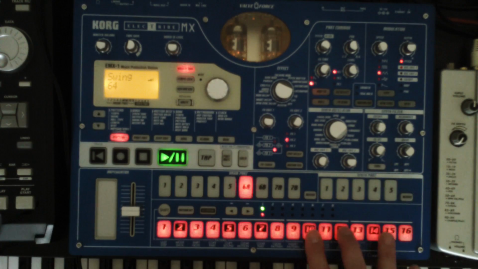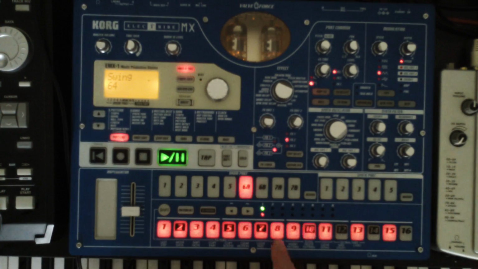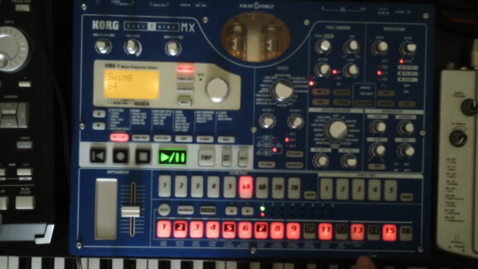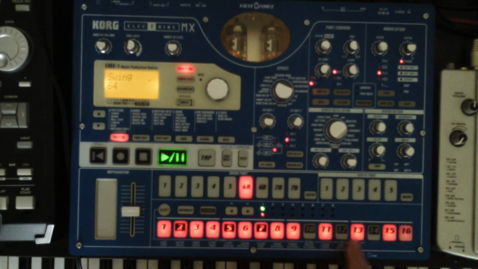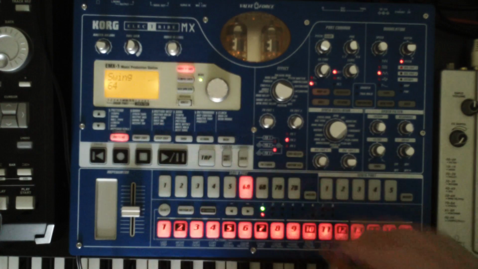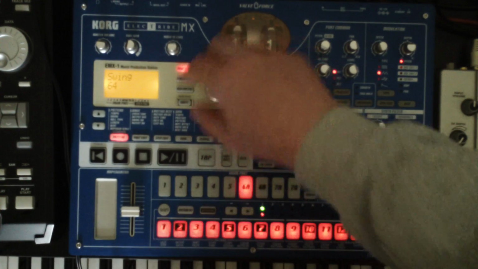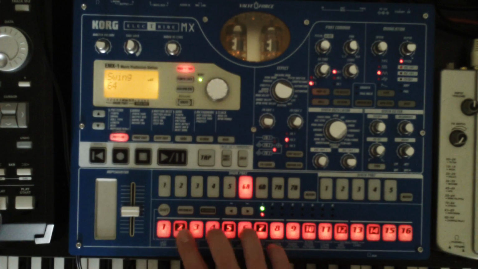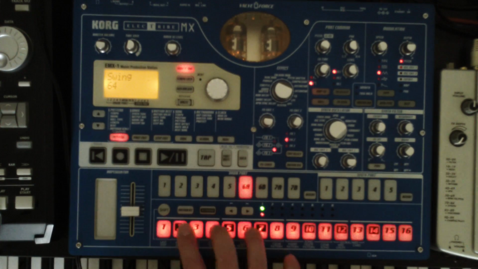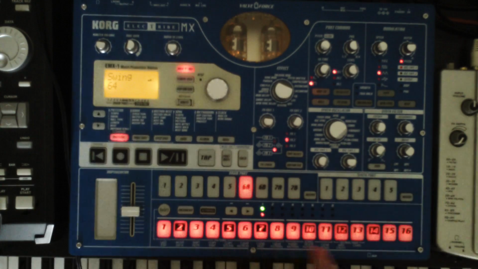Also, if I clear out all the even number notes in the second half, you can see that this is all straight again, right? Okay, so as you can hear, swing only affects every second 16th note in a pattern.